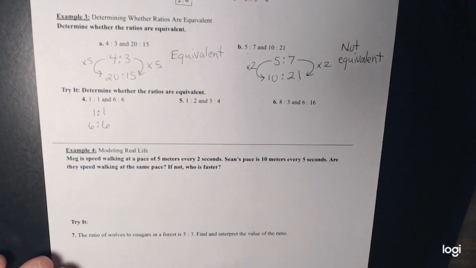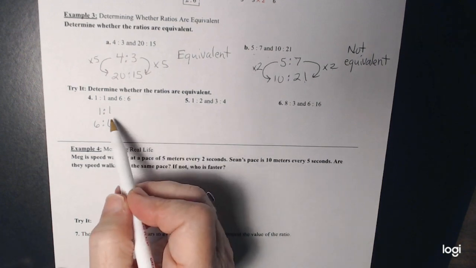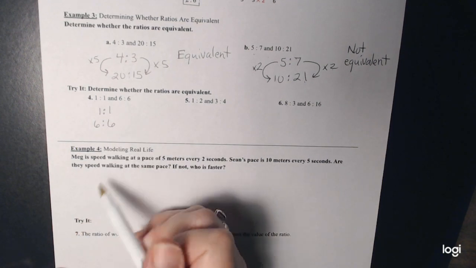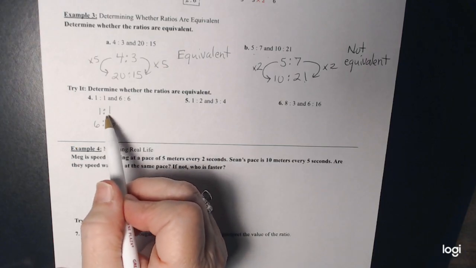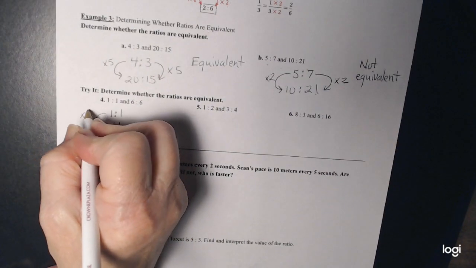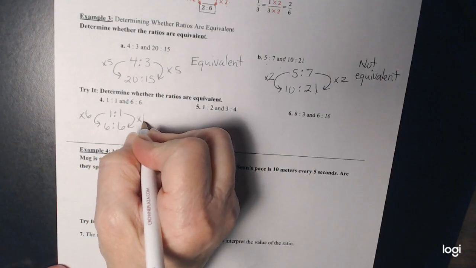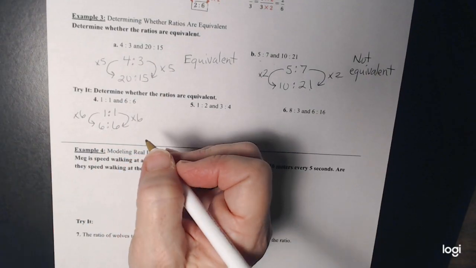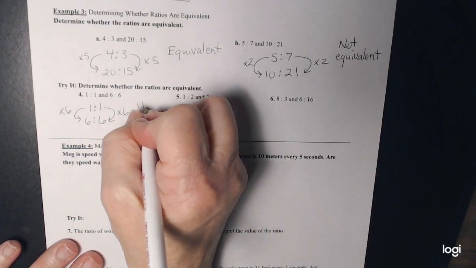All right, well, hopefully you paused your video and you're starting it up so you can see the answers. We have the ratio 1:1 and 6:6. Are these two ratios equivalent? Well, let's see. 1 times 6 is 6, yes. And 1 times 6 is 6, so these are equivalent. Let's just go ahead and put a smiley face for today.